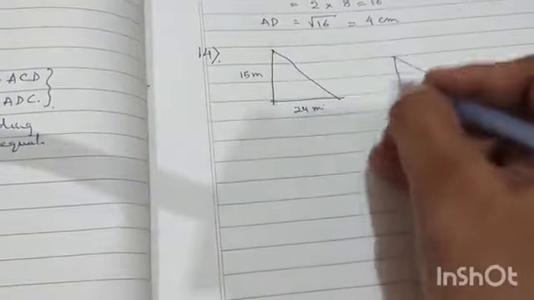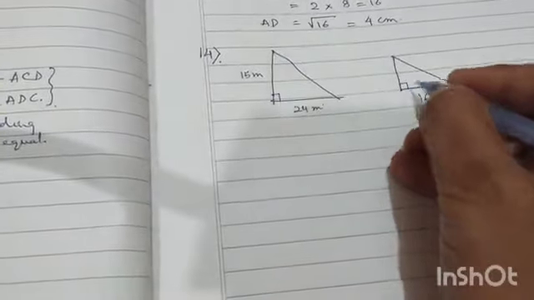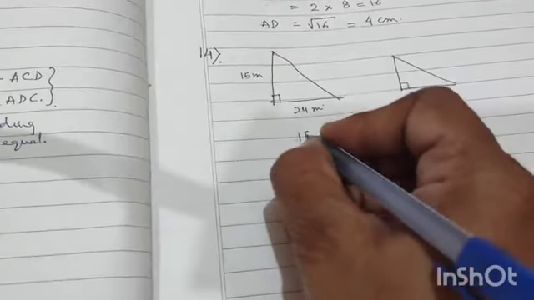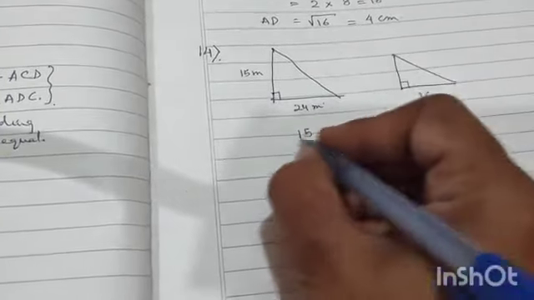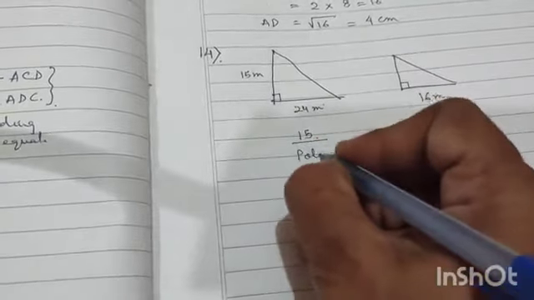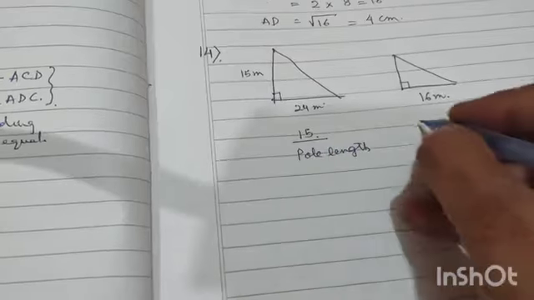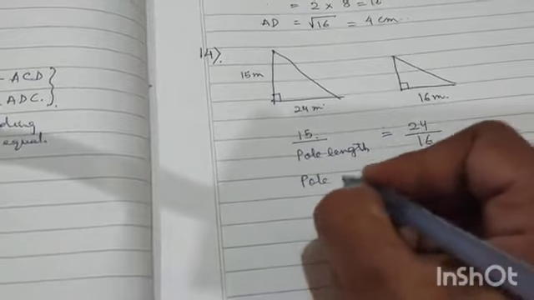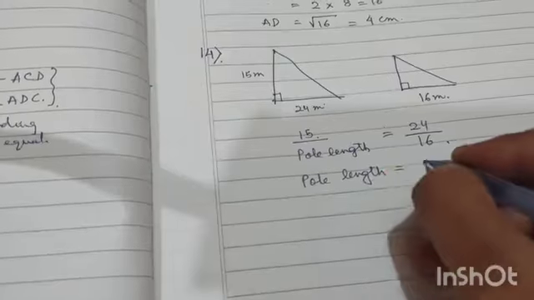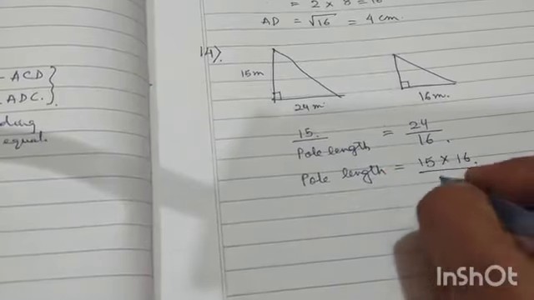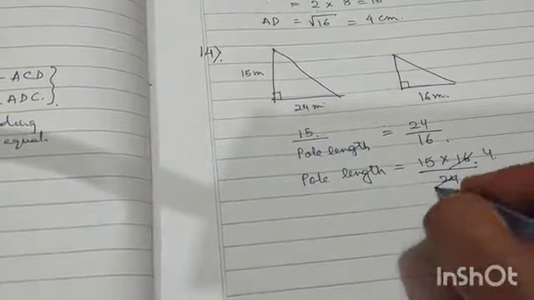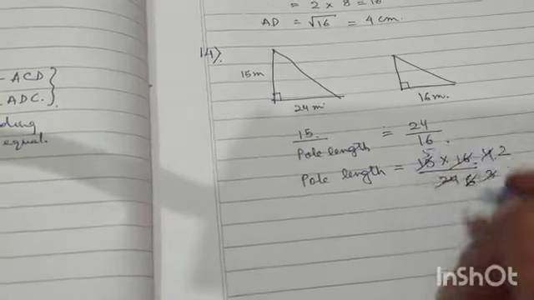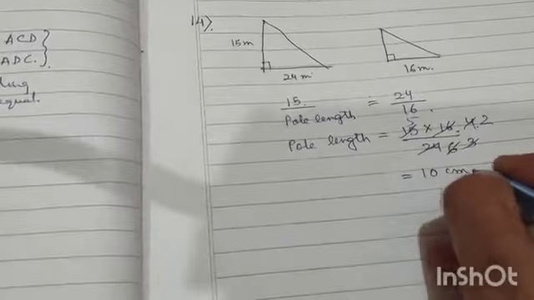So as we are considering the towers, we consider these triangles as right angle triangles and these two triangles are similar. So here 15, that is height of the first tower by pole length is equal to shadow of the first tower by shadow of the second tower. So pole length is 15 into 16 by 24. 4 4s are 16, 4 6 are 24, 2 2s are 4, 2 3s are 6, 3 5s are 15. So pole length is 10 meters.